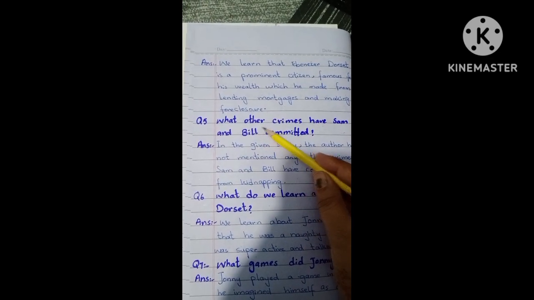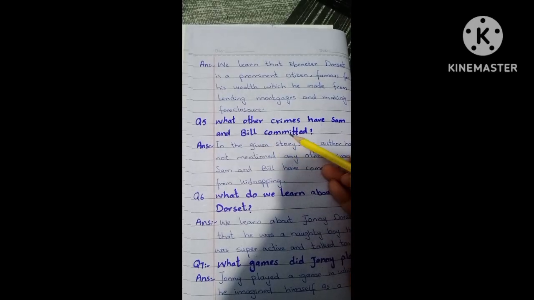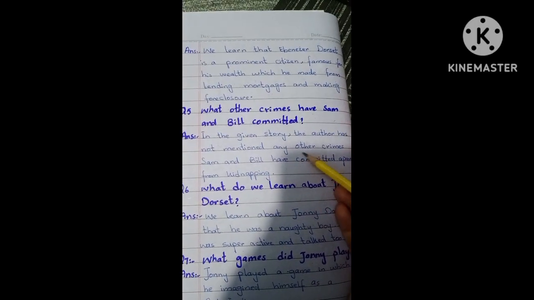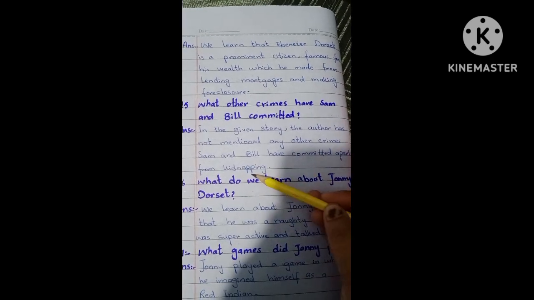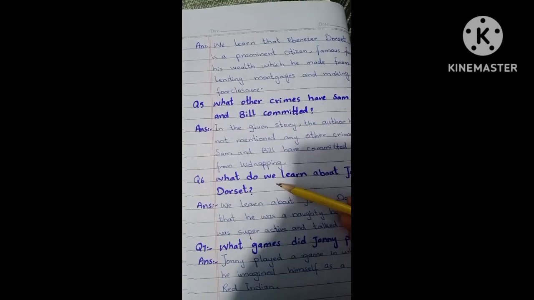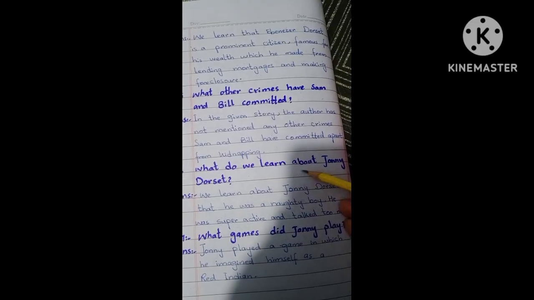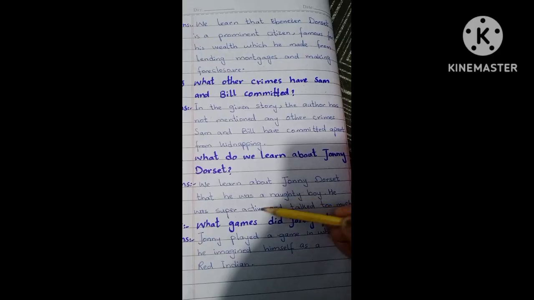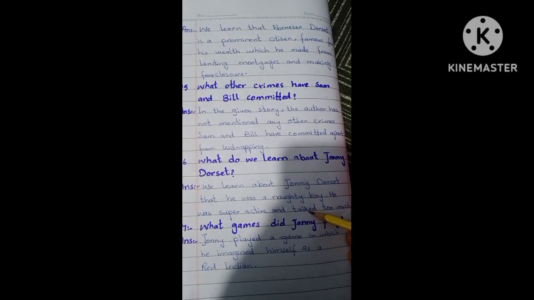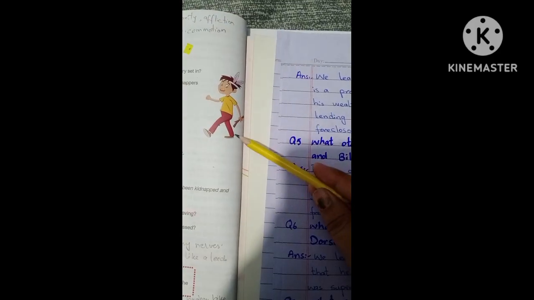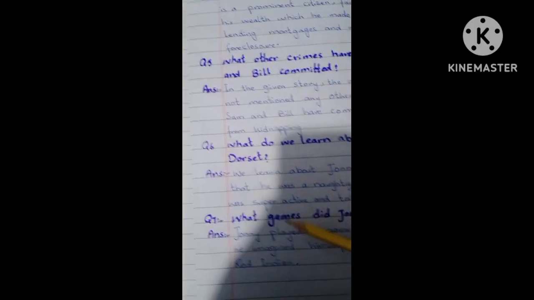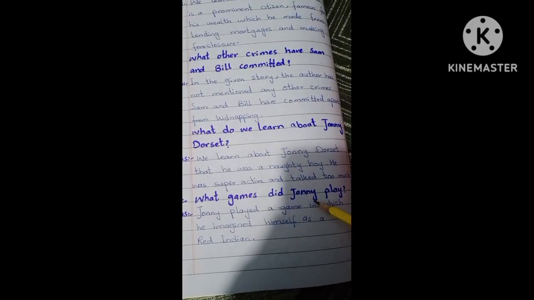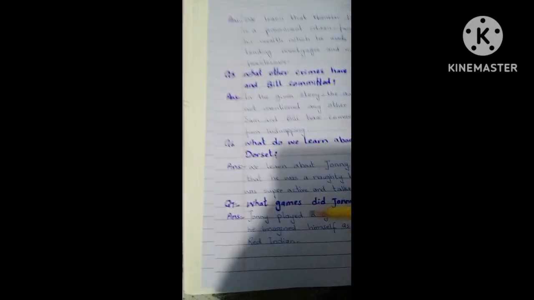Next question is, what other crimes have Sam and Bill committed? In the given story, the author has not mentioned any other crimes Sam and Bill have committed apart from kidnapping. Sixth one is, what do we learn about Johnny Dorset? We learn about Johnny Dorset that he was a naughty boy, he was super active and talked too much. We are talking about Johnny Dorset, the boy. Next question is, what games did Johnny play? Johnny played a game in which he imagined himself as a red Indian.